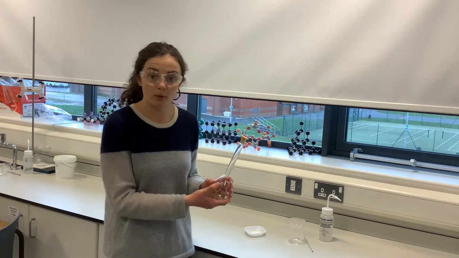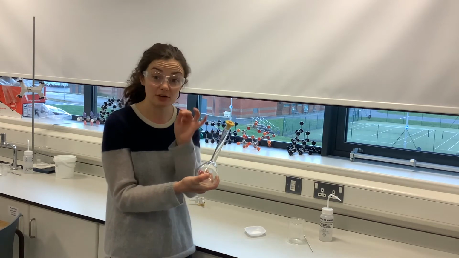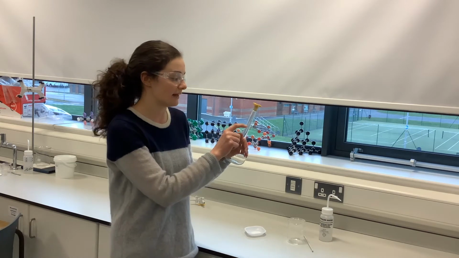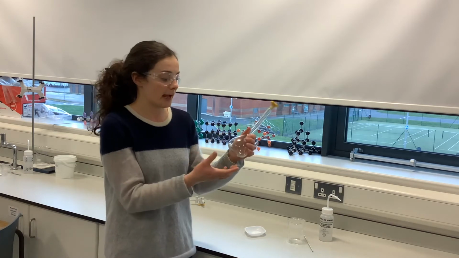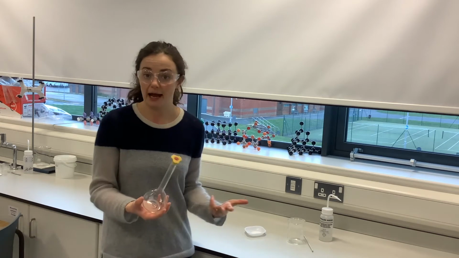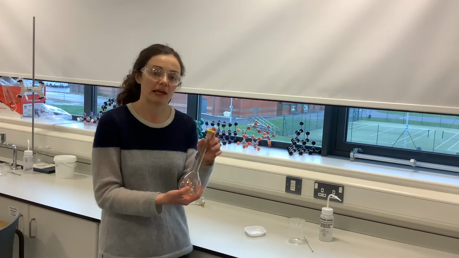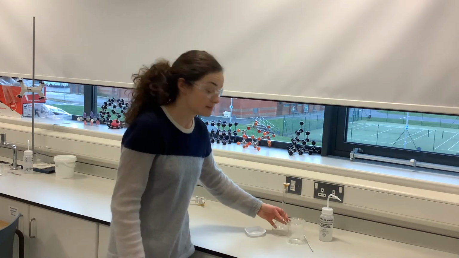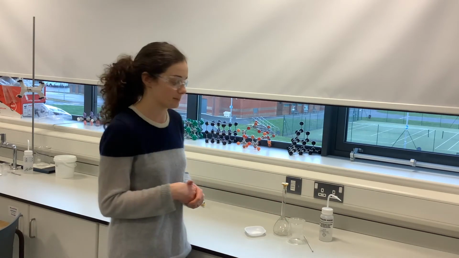And then from that point, we can make it up to an accurately known volume by filling it up to this mark. Now, you might not be able to see that in the video, it's a very faint line, but volumetric flasks are very accurate pieces of apparatus. They allow us to know the volume of the solution very accurately. So we're going to make it up to 250 centimeters cubed.